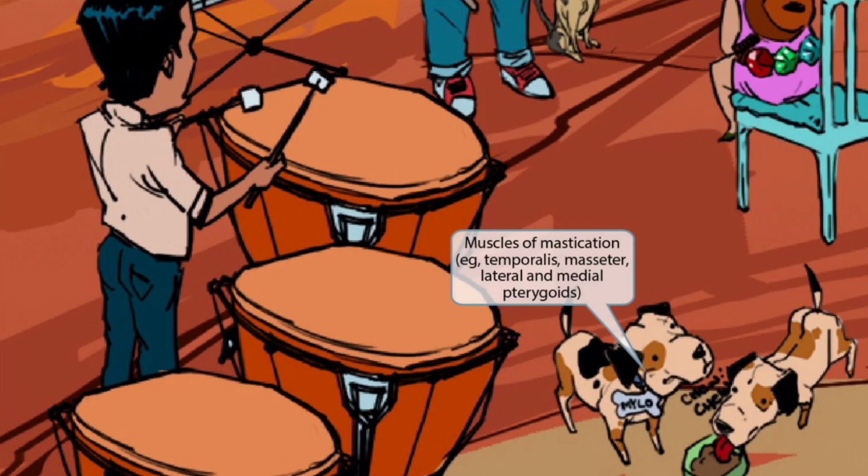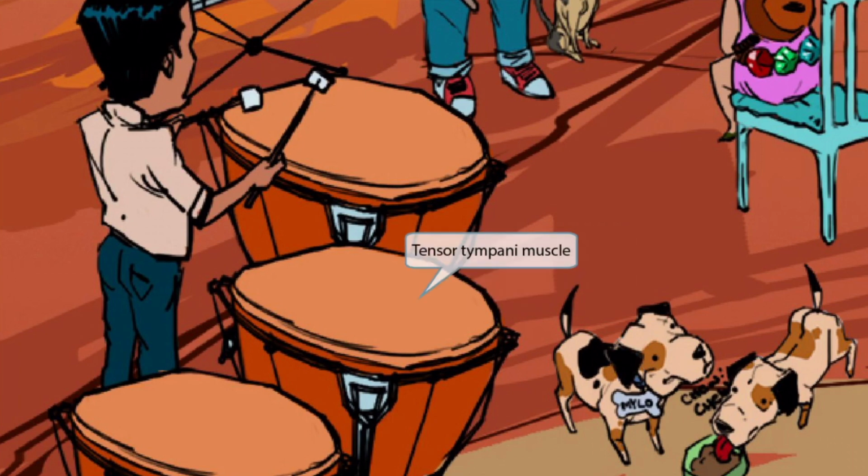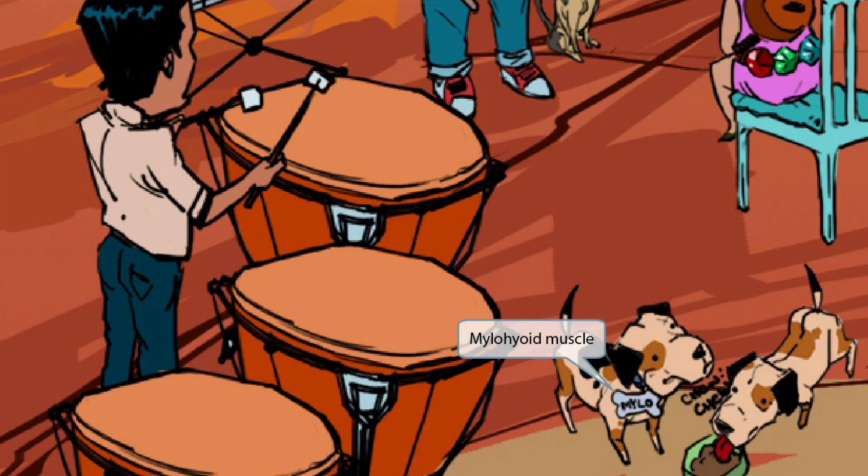So the first arch gives rise to the muscles of mastication, such as the temporalis, masseter, and the lateral and medial pterygoids. We've also shown another band member playing the tympani, which should help you remember that the first arch also gives rise to the tensor tympani muscle. The fact that the dog's name is Milo should make you think of the mylohyoid muscle, which is another muscle associated with the first pharyngeal arch.